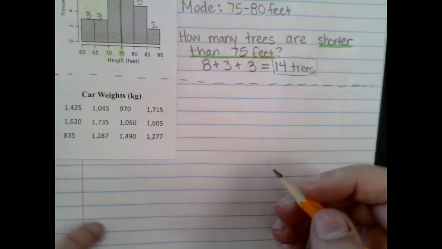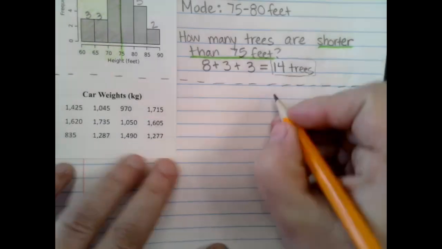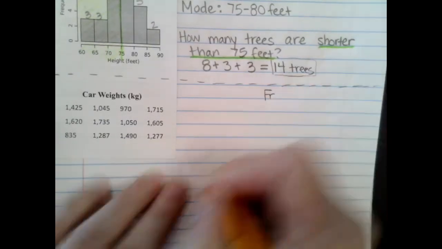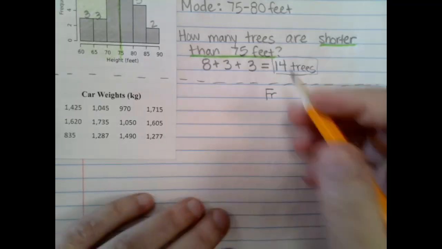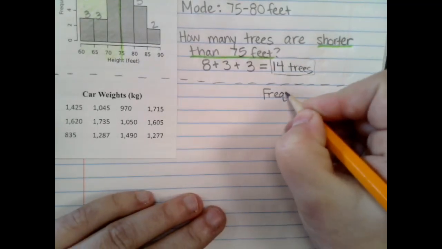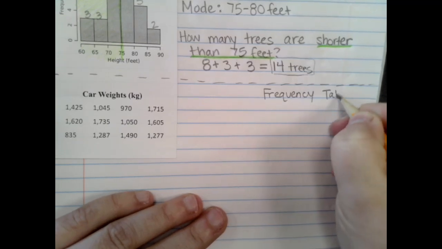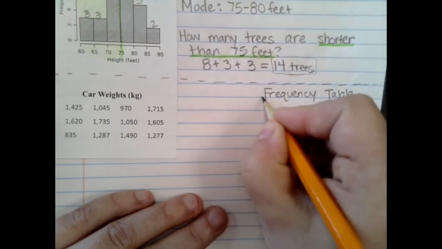First thing that we need to do is make a frequency table. So I'm going to put that kind of actually off to the side here, because then we're going to do our histogram down here. It's kind of goofy. So the first thing we make is a frequency table. That's going to help us create a histogram.